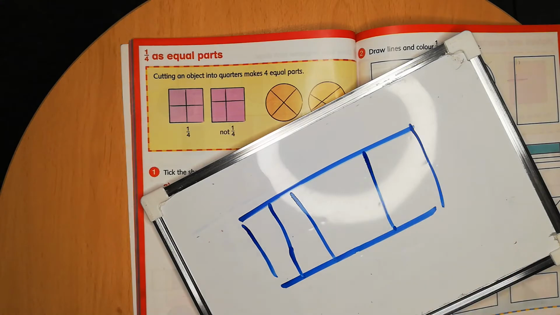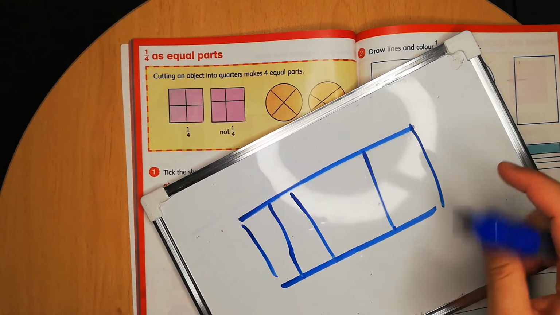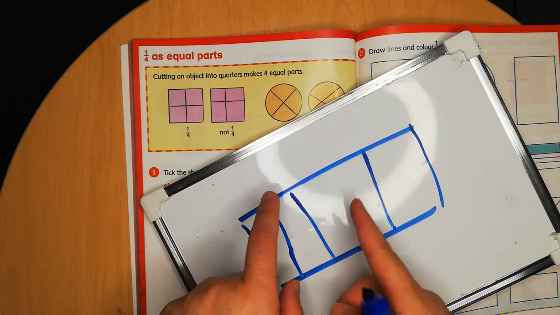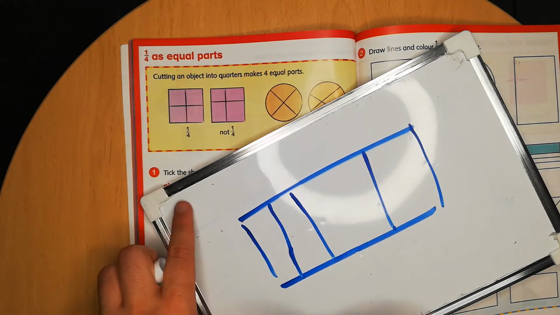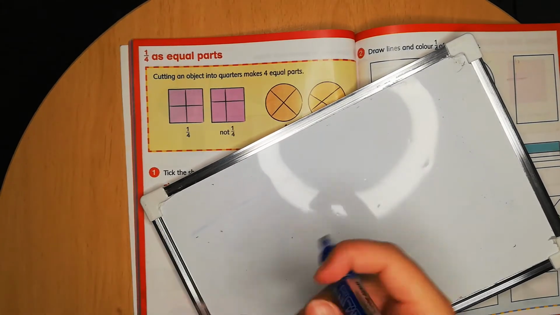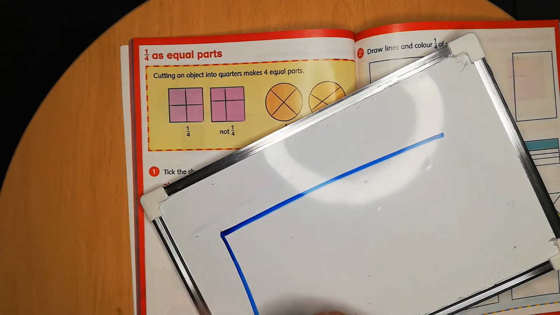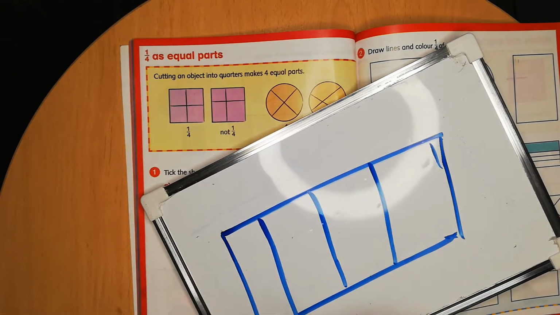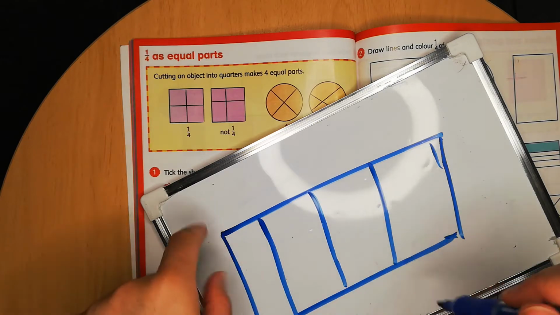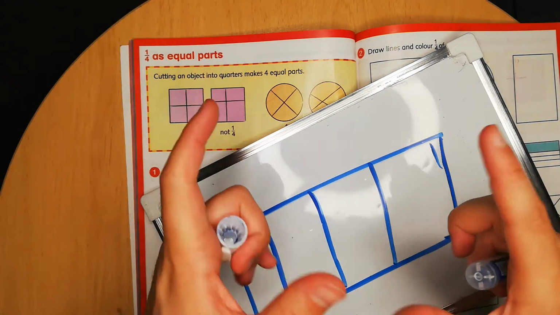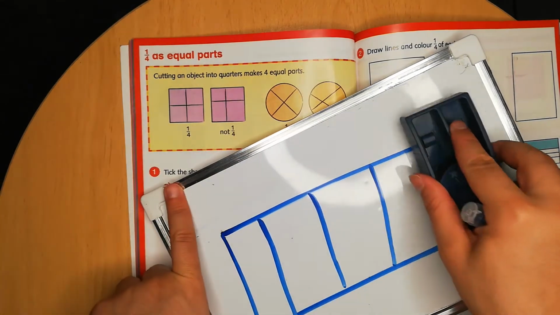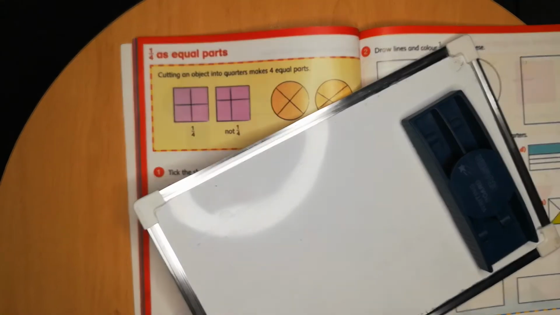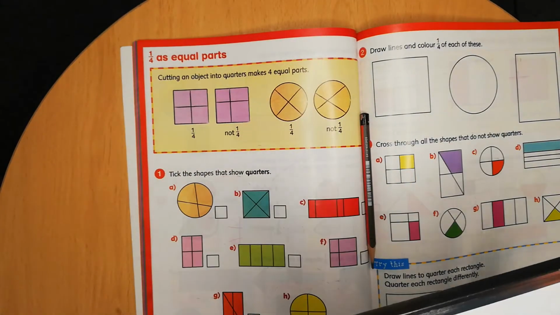Okay, are these quarters or not quarters? Okay, what's the answer? Quarter or not quarter? The answer is not quarter. This side is smaller than this side. This side is bigger than these sides. So no, they are not quarters. Okay, last one. Okay, quarters or not quarters? Well, they are quarters. They're almost the same. Not exactly, but almost the same. So that makes them quarters. Okay, great. That's good job.